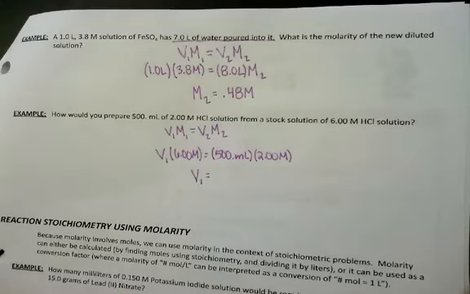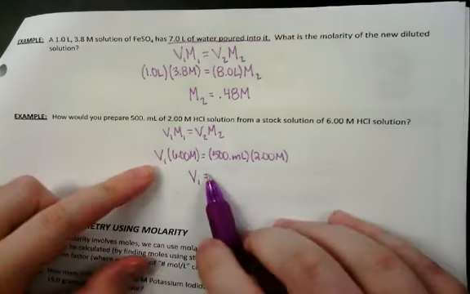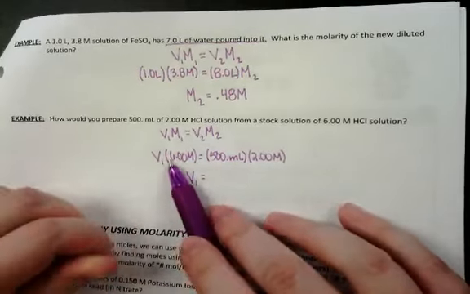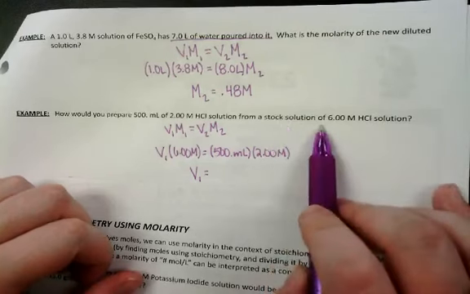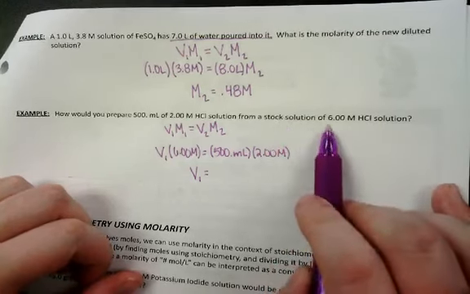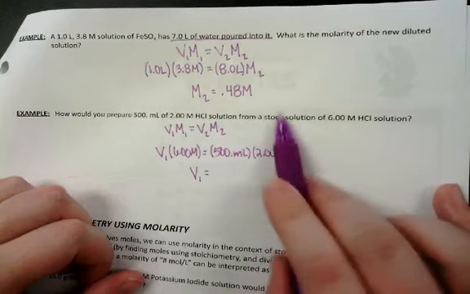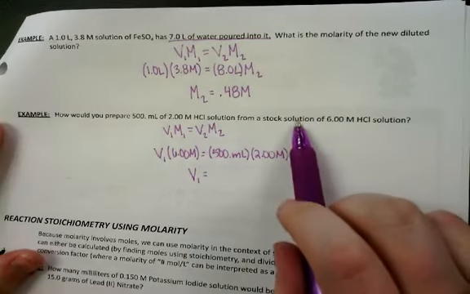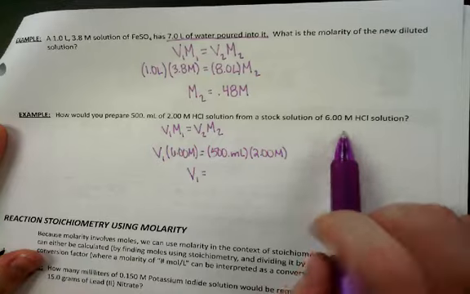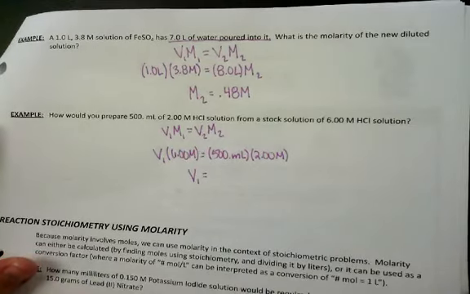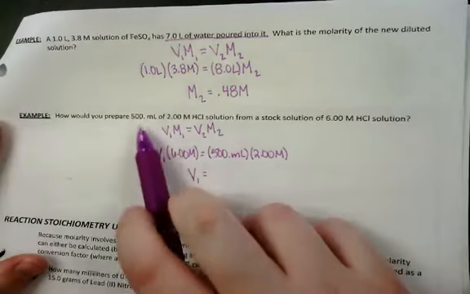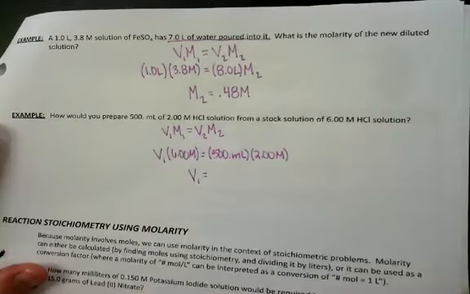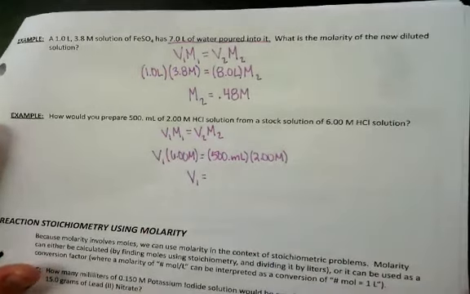All right, so you should have gotten to this point. I do want to point out that here I labeled it as V1 because technically, since we're starting with a stock solution and we're figuring out the volume of the stock solution, this would be our volume 1 and our M1. However, if you want to label these as V2 and M2, it doesn't matter. All that matters is you match up your numbers correctly. If this is V2, this is M2. If this is V1, this is M1. Okay? In this case, I labeled it V1 because technically that's what it would be, but if you labeled it V2, that's totally fine.